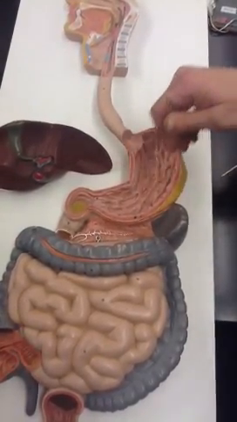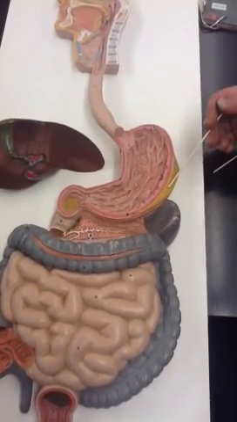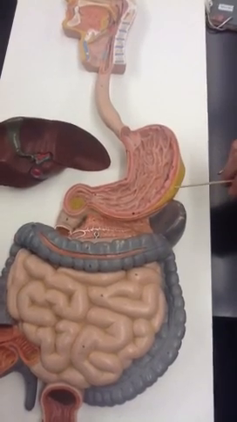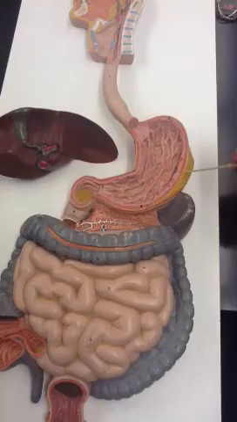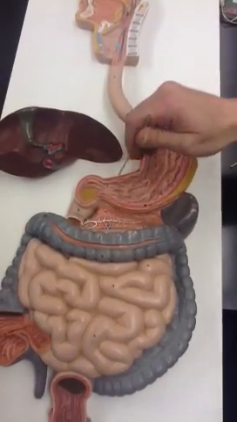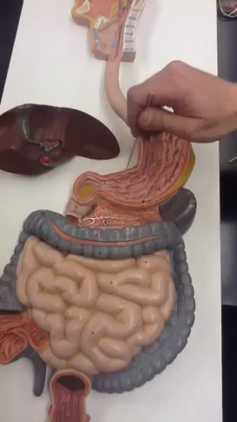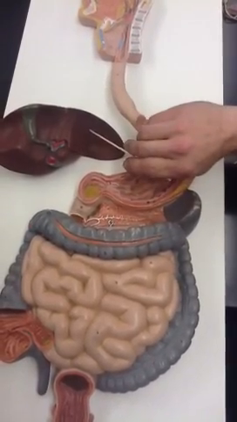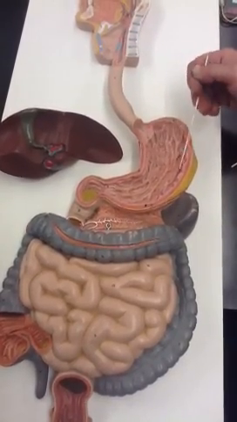This curve right here is called the greater curvature. And there's a piece of mesentery that hangs off of it called the greater omentum that goes from the stomach to the small intestine, connects these two. And this curve right here is called the lesser curvature, and there's a piece of mesentery hanging off it here called the lesser omentum that connects the stomach to the liver. These folds in here are called the rugae.